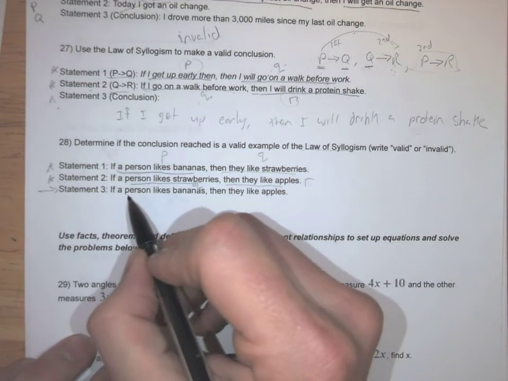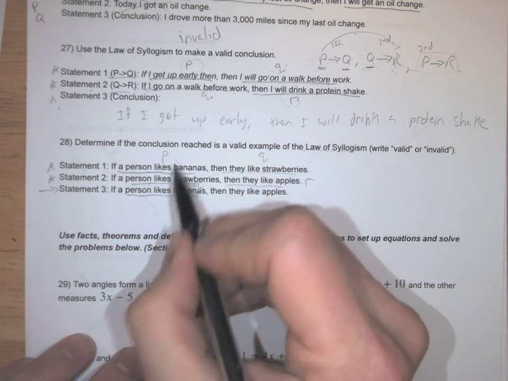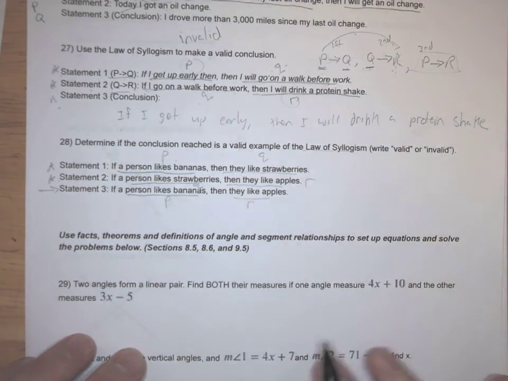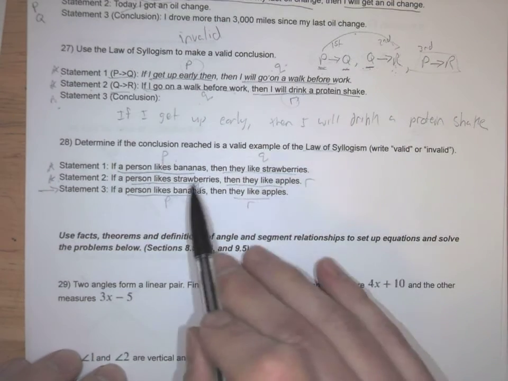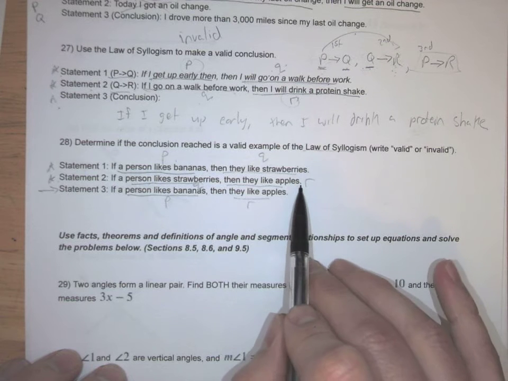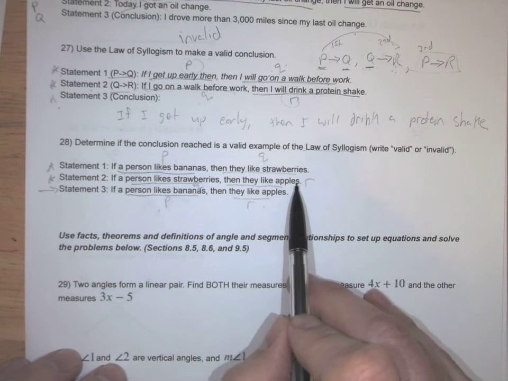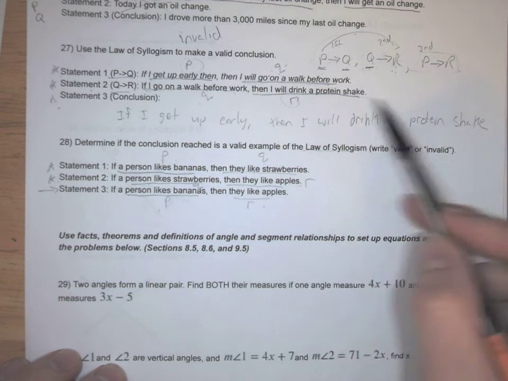So let's take a look. A person likes bananas, that's P, and then they like apples, that was R. So P goes to Q and Q goes to R, which means P goes to R. P implies Q and Q implies R. That has to mean that P implies R. That is the structure we're looking for.